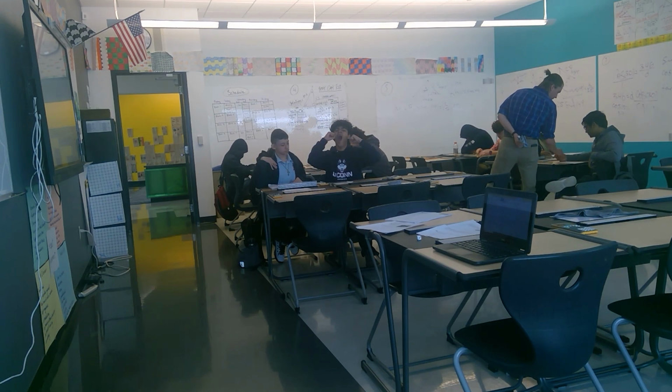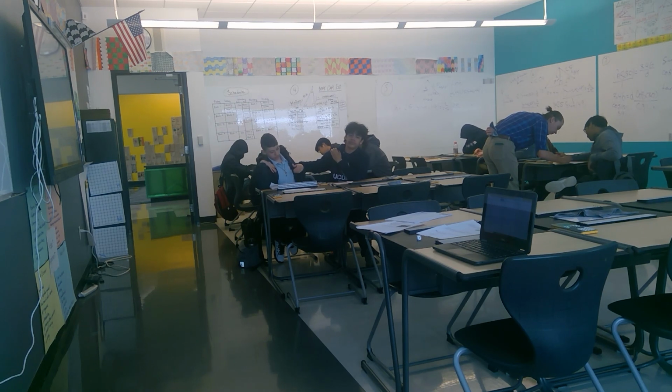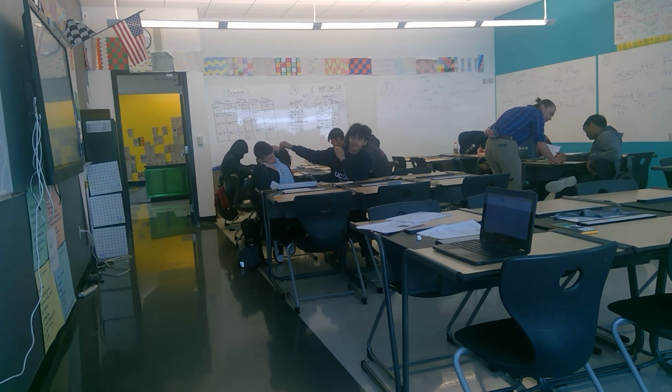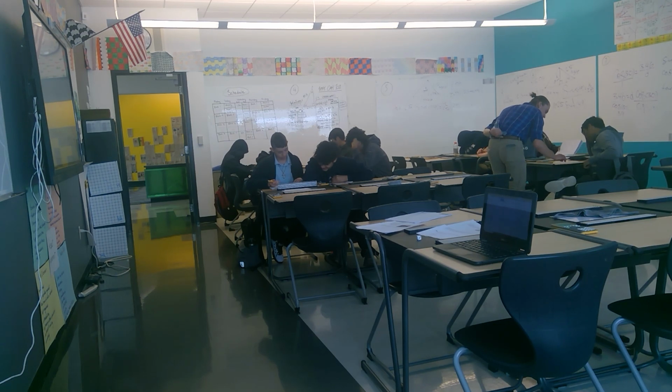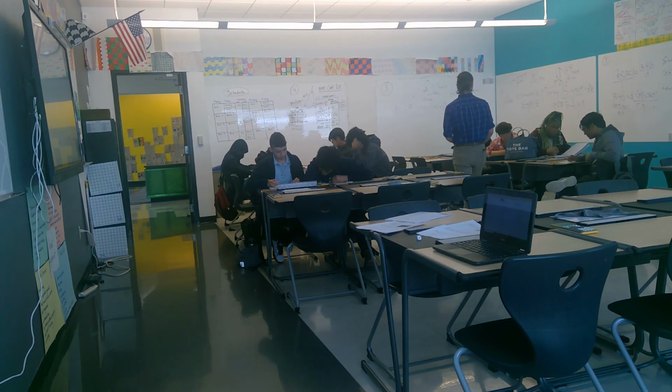Only one number, right? Use the same. Alright, now that equals 30. So, what would this side be? Opposite, adjacent, or hypotenuse? First we're looking for the hypotenuse, right? Read the directions. Read the directions.